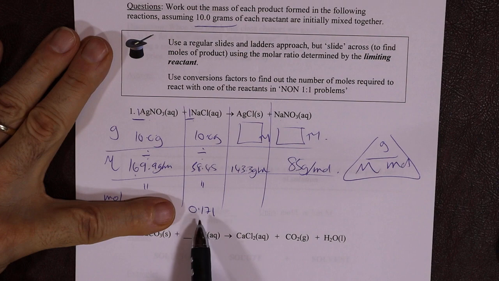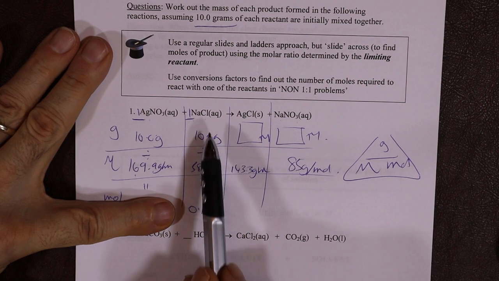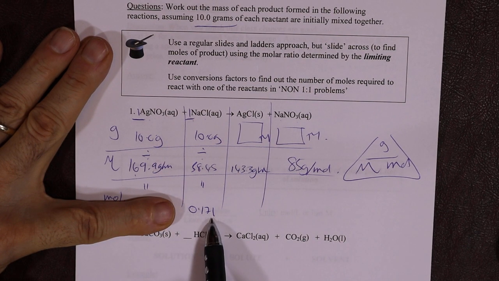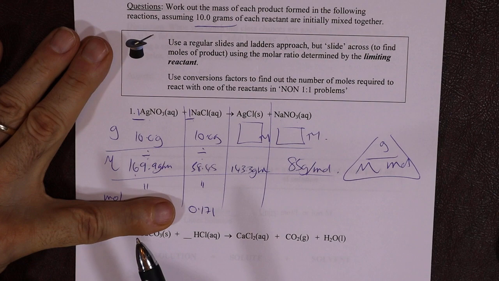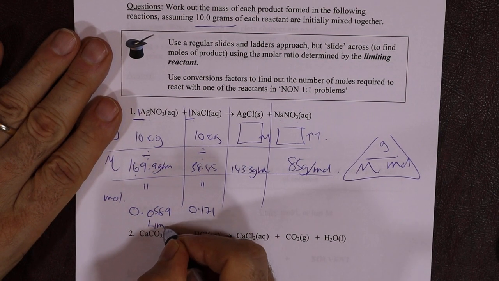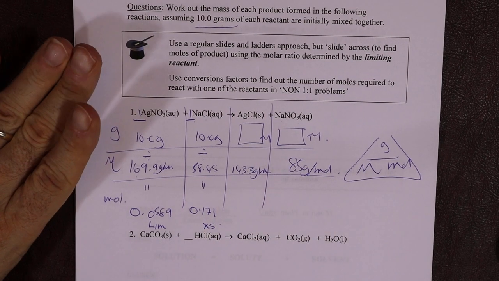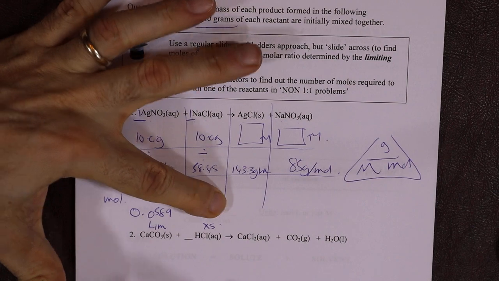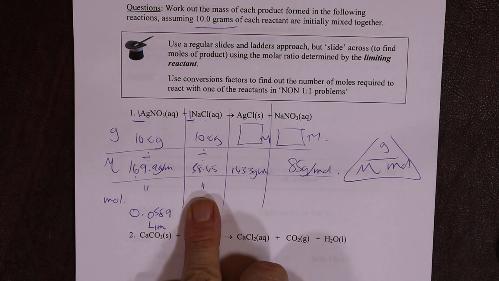That's if it's perfect. If this number under my finger is bigger than 0.171 in a 1-to-1 ratio, it's going to be excess. If it's smaller, it's going to be limiting. We figured it out. So that one is limiting. That one is excess. You can go the other way too. You can say to yourself, well, hey, how about that? Oh, let me come the other way here. What about that?